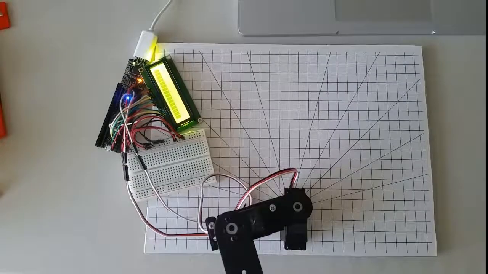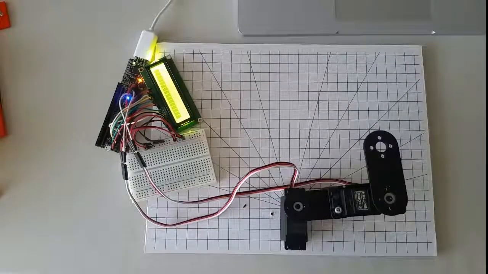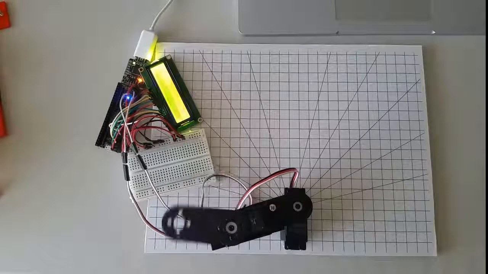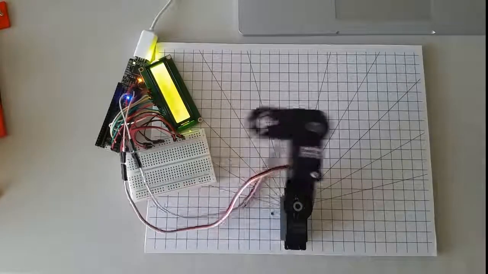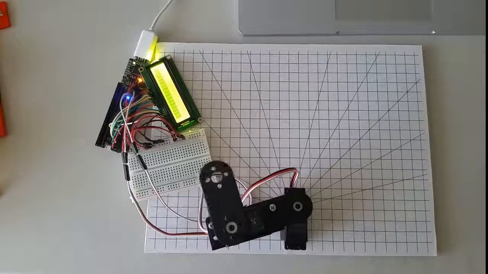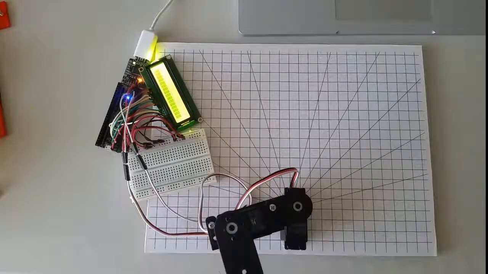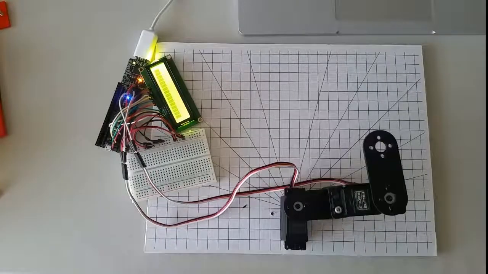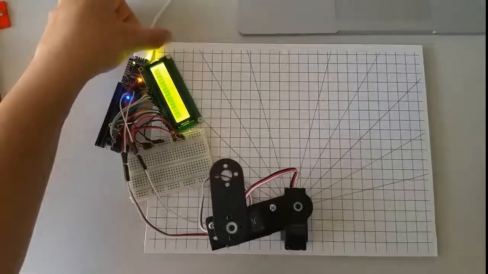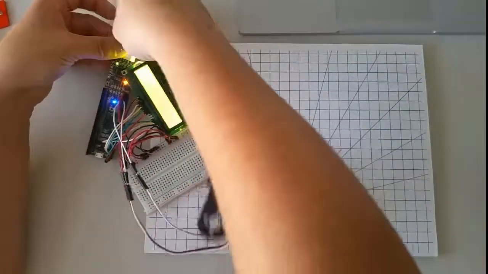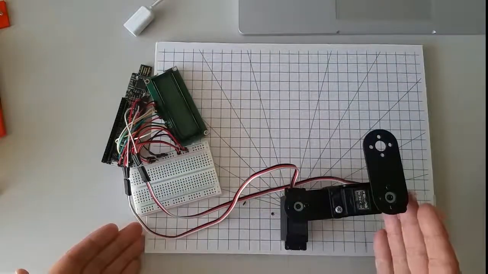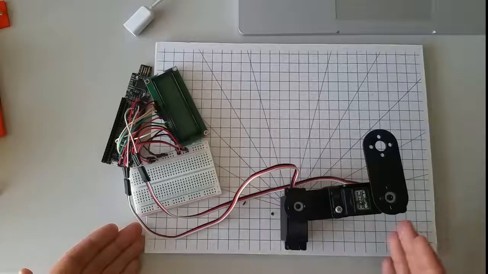Now, right now, we're just going between the most clockwise and the most counterclockwise positions. I'd really like to be able to type in an actual number of degrees and have the servo turn to that number of degrees. To see how to do that, let's go back to our code. To make this action stop happening, for now, I'm just going to disconnect the USB on the PSoC. That will cut its power and make our articulator stop moving.